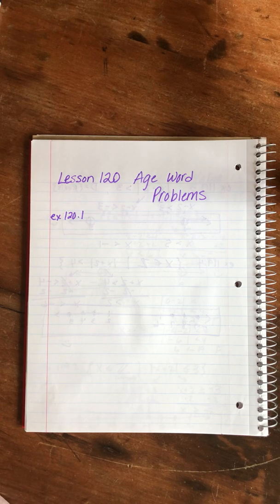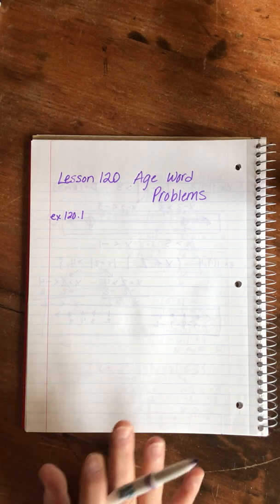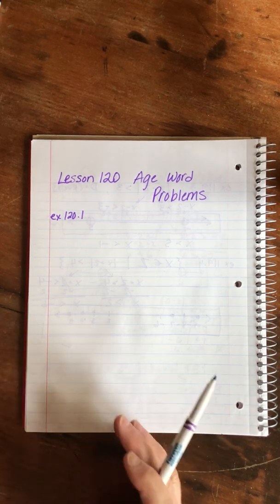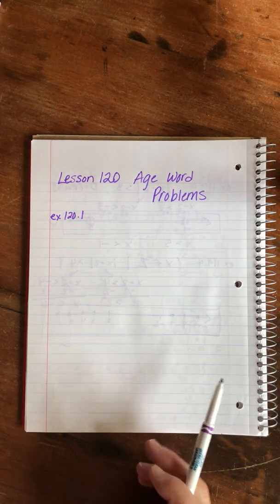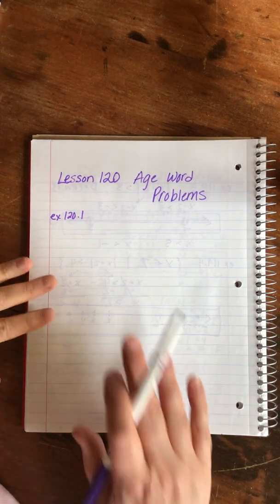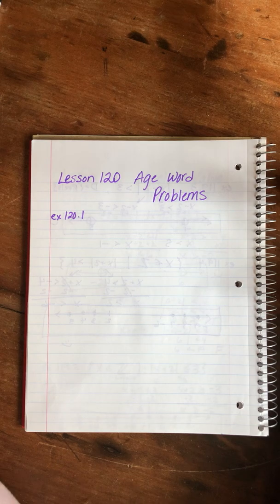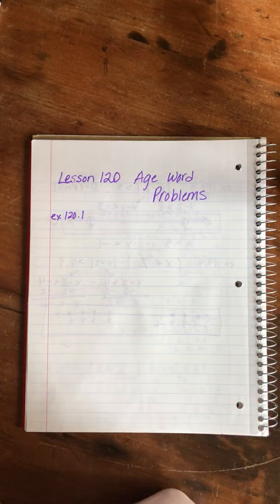A man is 13 times as old as his son. In 10 years, he will be 3 times as old as his son will be. How old are they now? Okay, so this is how they always work. There are 2 people whose ages are being compared now and then either in the future or in the past. Some combination of those time elements.